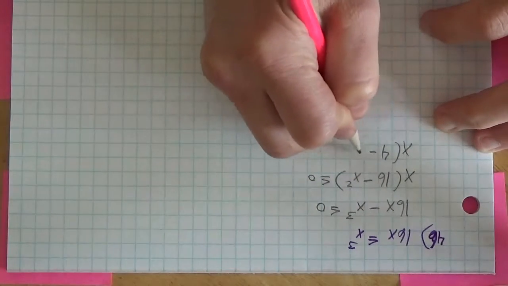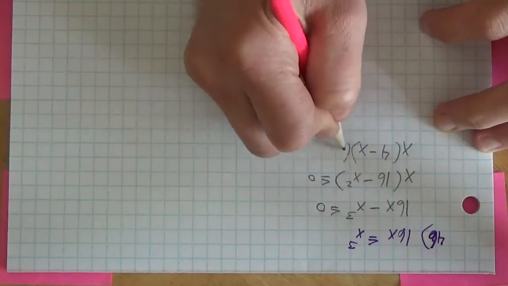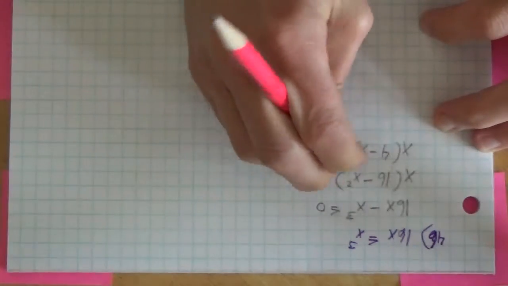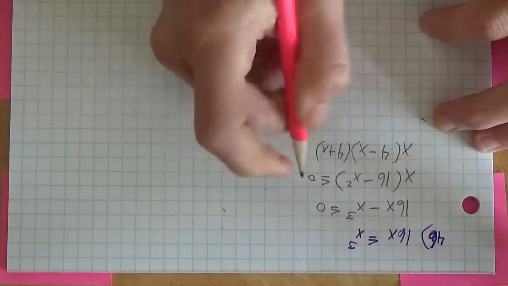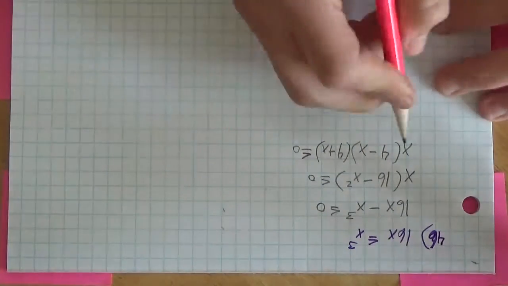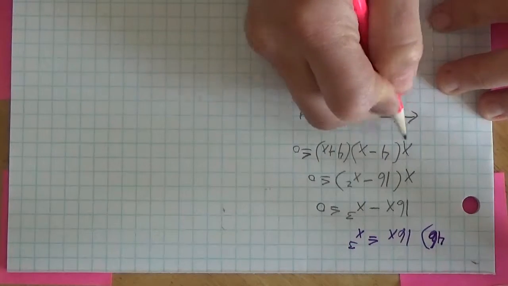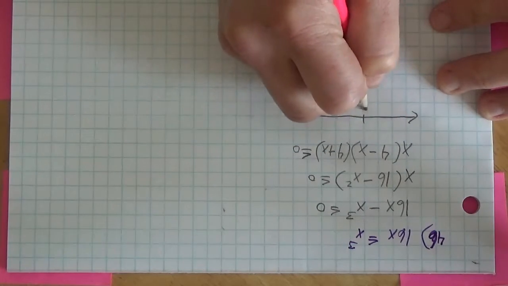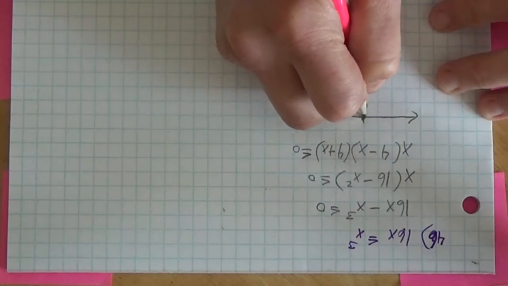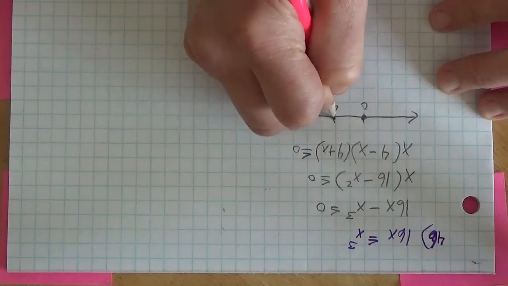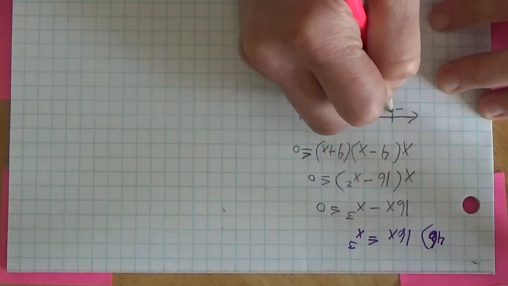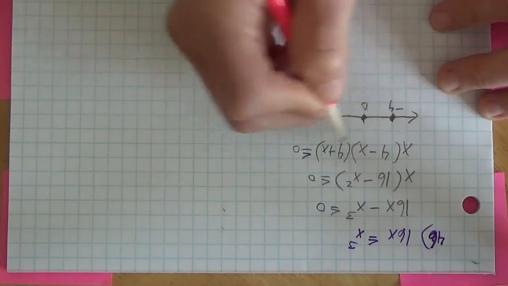We keep factoring: 4 minus x, 4 plus x, or 4 plus x, 4 minus x, doesn't matter. And so we can clearly see that it equals 0, and x equaling 0 will make this thing equal 0. And I want that because I can equal 0. And x equaling 4, solid dot there. And x equaling negative 4, solid dot there.